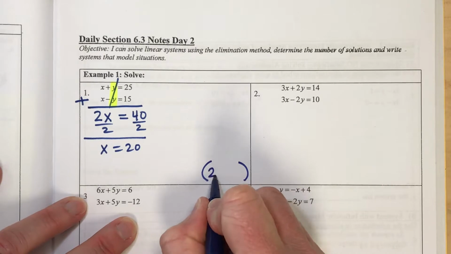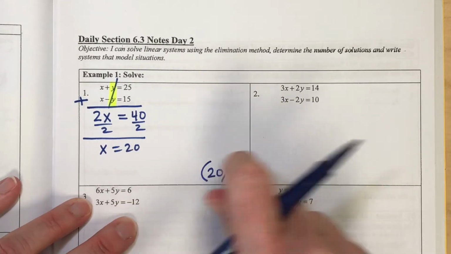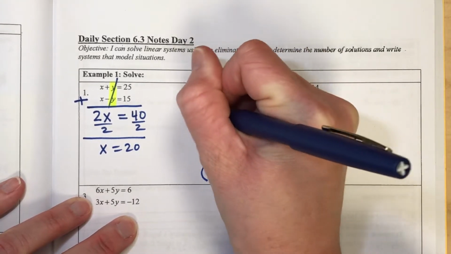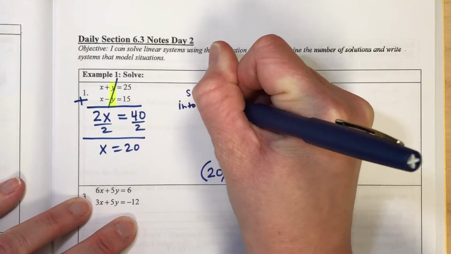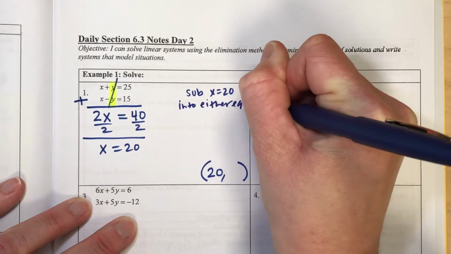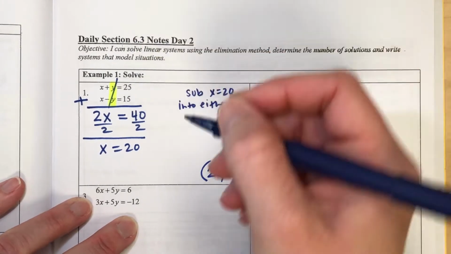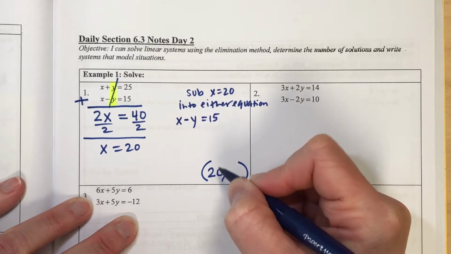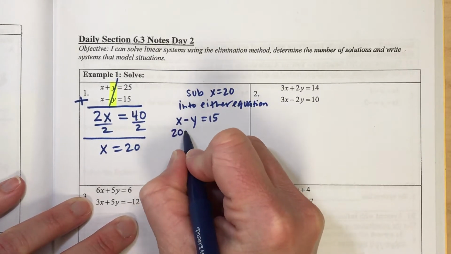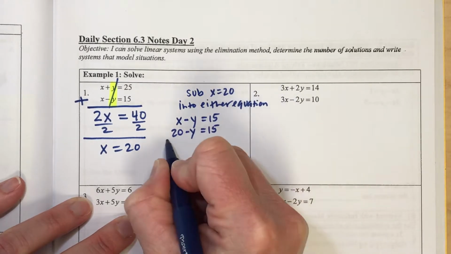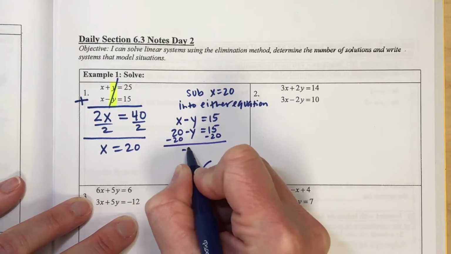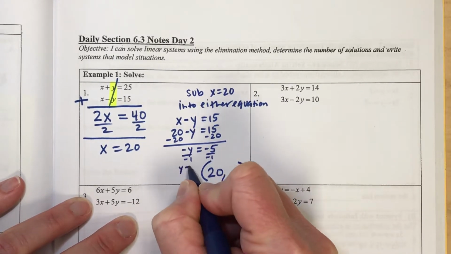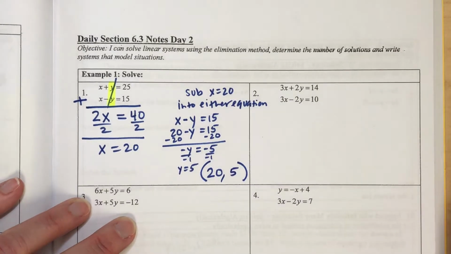So my point is going to be 20 comma something. Now in order for me to find the y value, I'm going to substitute x equals 20 back into either equation. So pick one of the equations up above. I'm going to use x minus y equals 15, and now I'm going to plug 20 in for my x. So 20 minus something is equal to 15. If I subtract 20, negative y will equal negative 5, and then if I divide by negative 1, I'm going to get a solution of 5. So 20 comma 5 for that one.